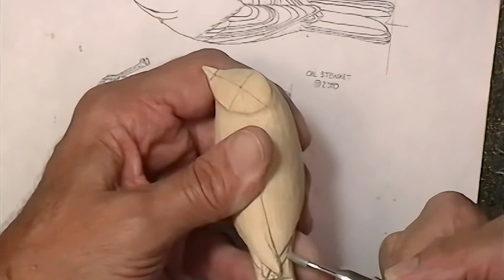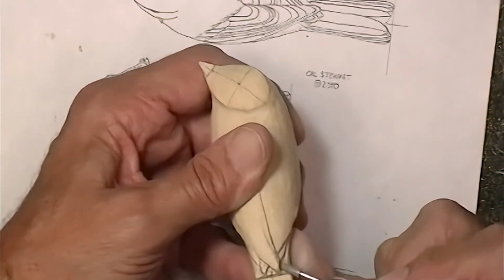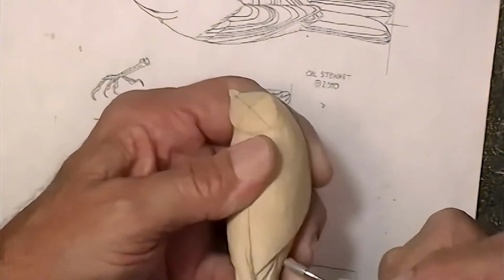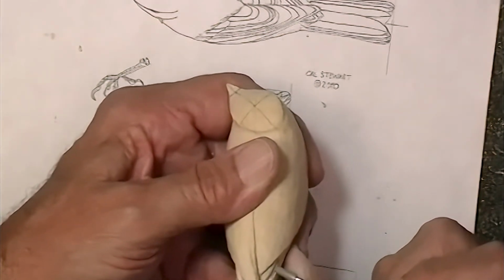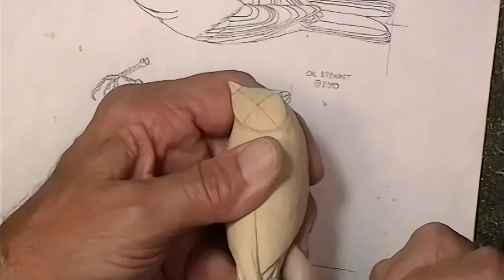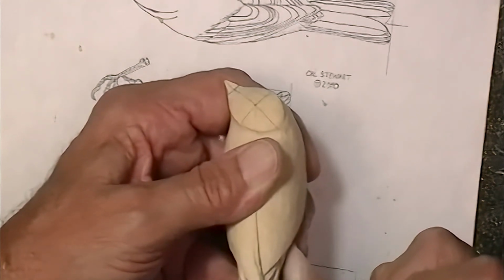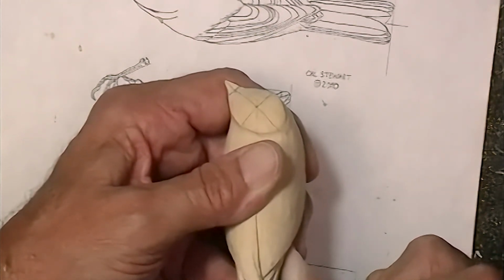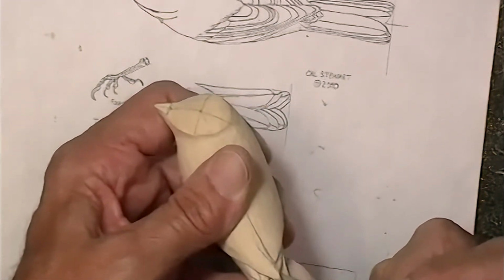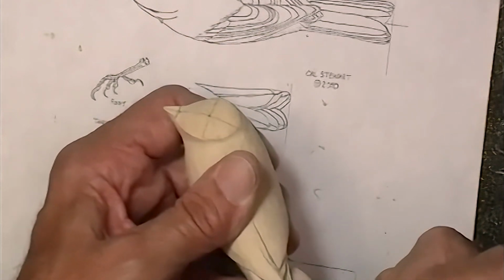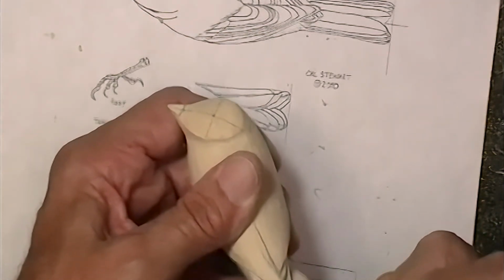And you take it right down to the top of the tail. I want to get down far enough so I can get underneath that primary sticking up. I don't want to hit it and knock it off.